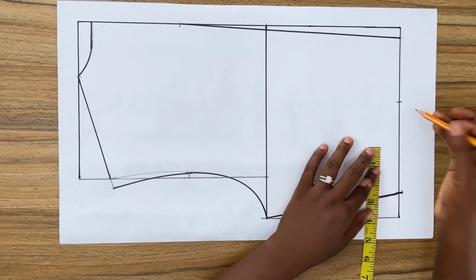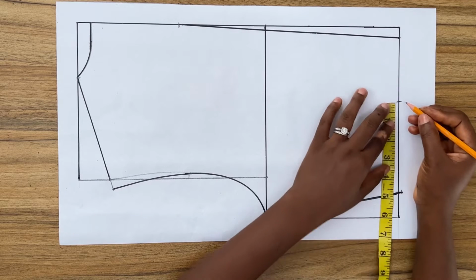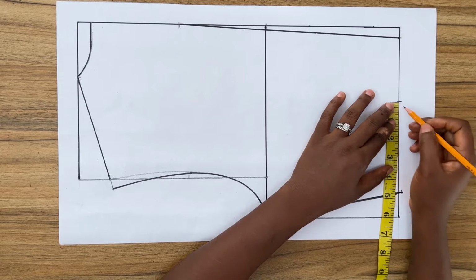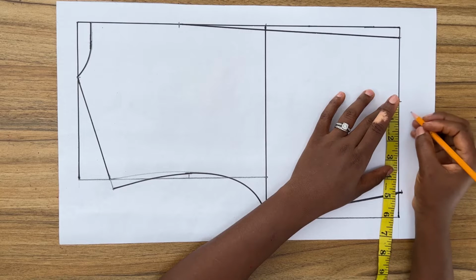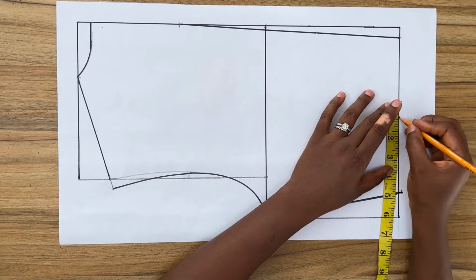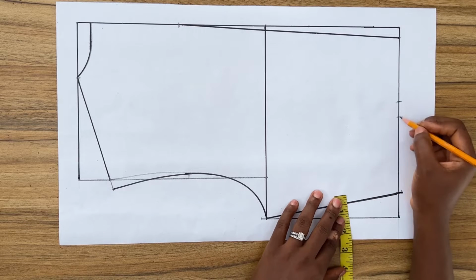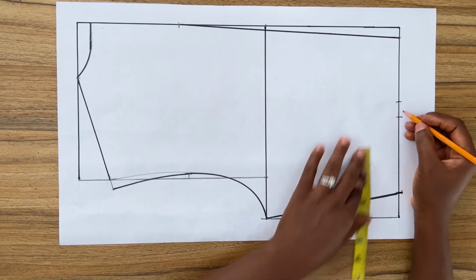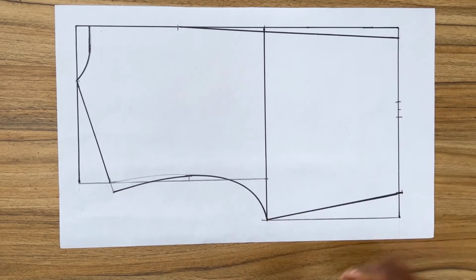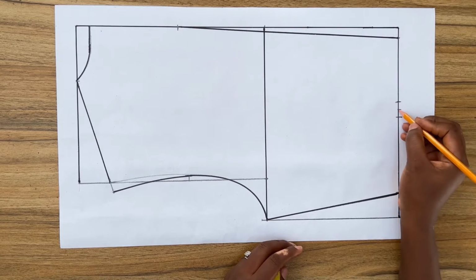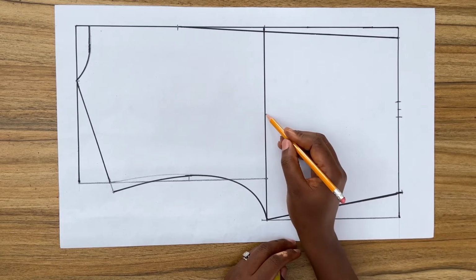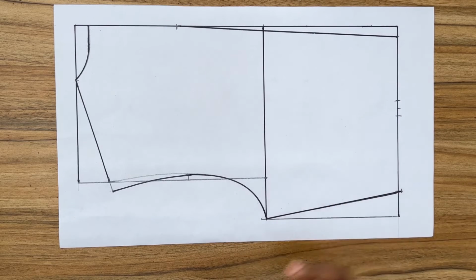So what I'm going to do, I'm going to come here and mark my dart. So my dart width that is remaining is 3/4 inch. I'm going to mark it here. And then I'm going to mark the midpoint between these 2 points. So from this midpoint, I'm going to square a line to touch the bust line.